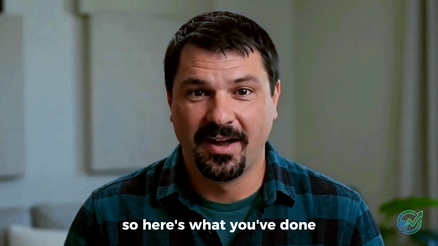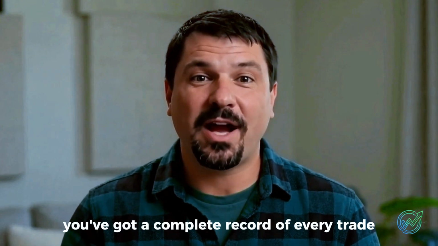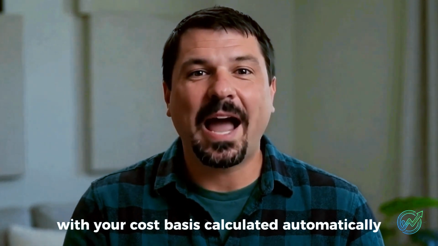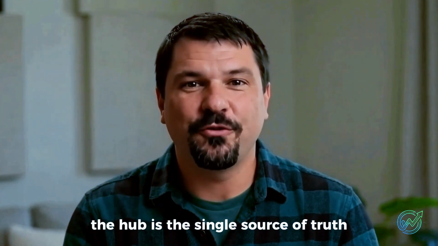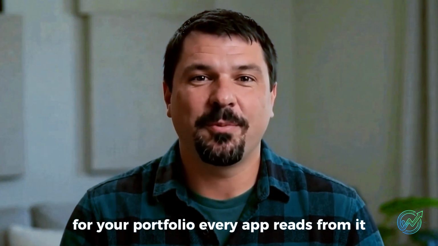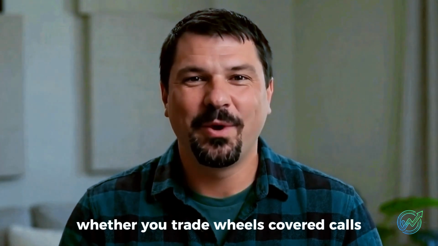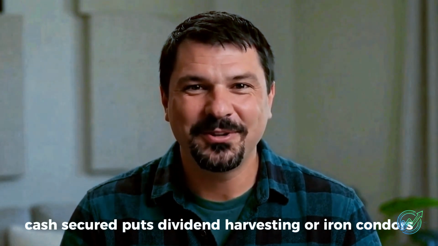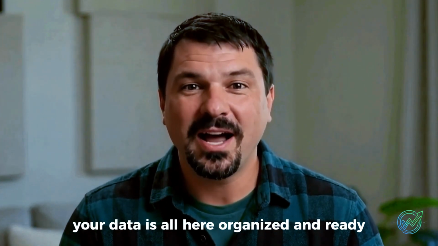So here's what you've done. With cash management, you're tracking every dollar flowing in and out. With the stock ledger, you've got a complete record of every trade, with your cost basis calculated automatically. And with CSV import, you brought in your entire history in minutes instead of days. The Hub is the single source of truth for your portfolio. Every app reads from it. 1 ledger, 6 apps, unlimited strategies. Whether you trade wheels, covered calls, cash-secured puts, dividend harvesting, or iron condors, your data is all here, organized, and ready.